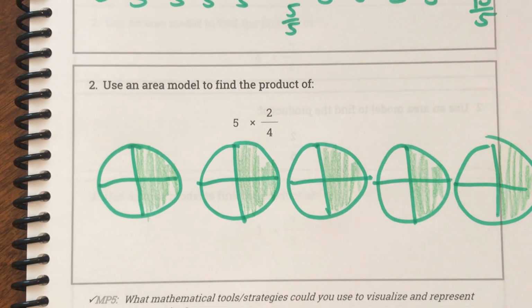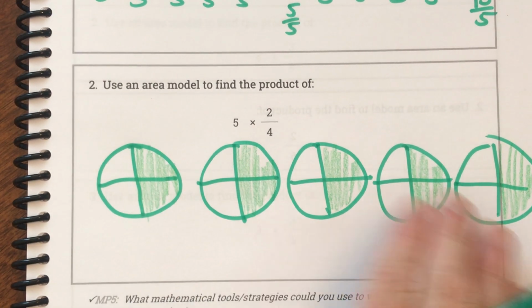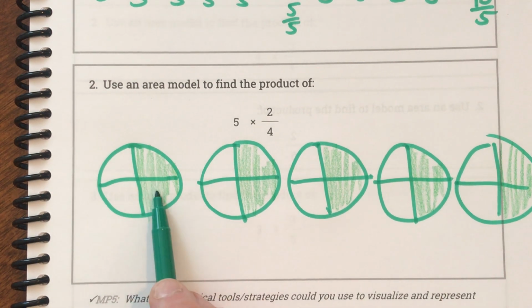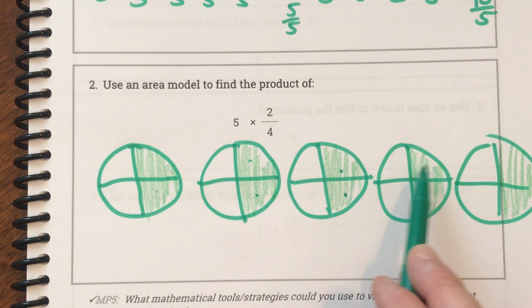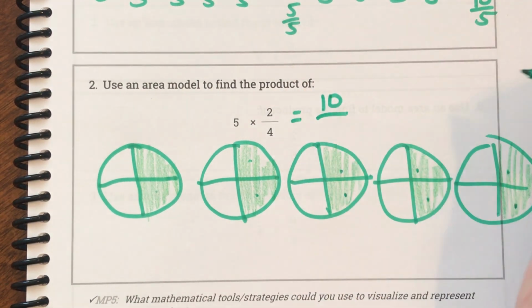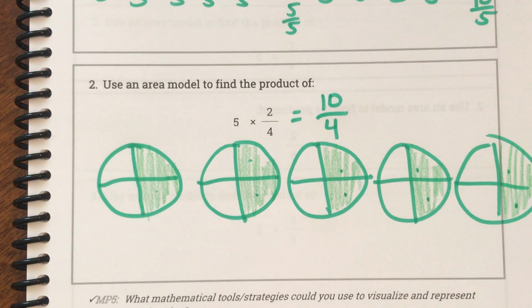So 2/4, 5 different times. Well, if this is 2, I have 1, 2, 3, 4, 5, 6, 7, 8, 9, 10. I actually have 10 pieces that are each a 1/4 big. So our answer is 10/4.